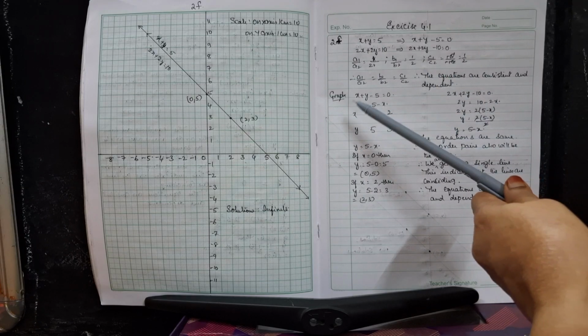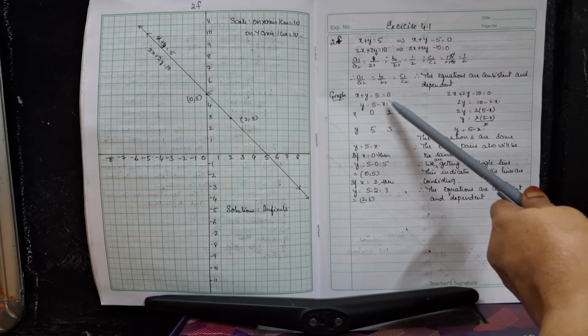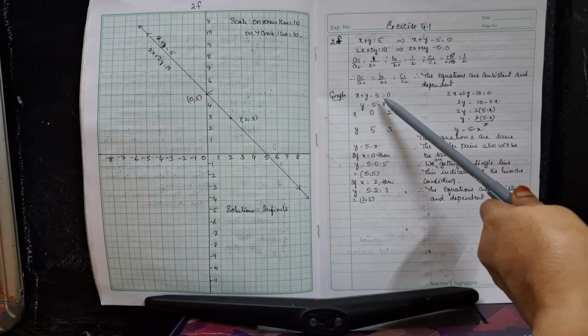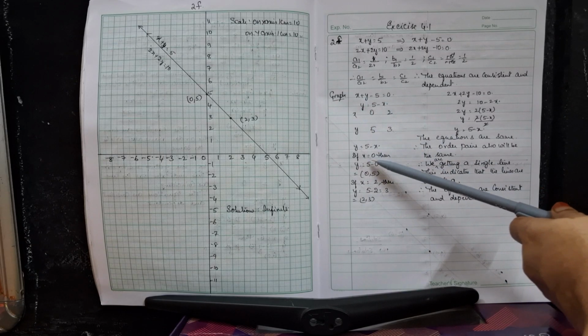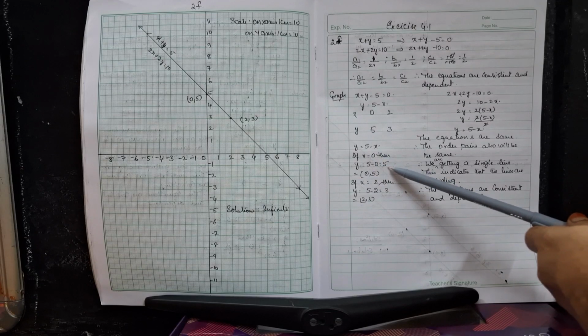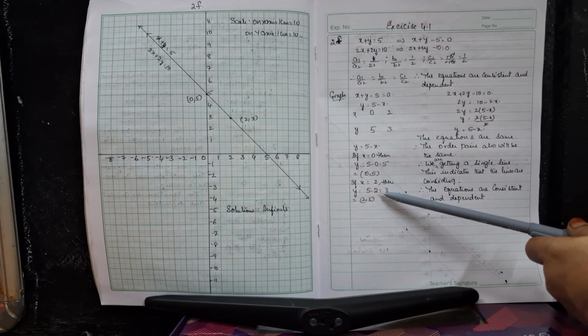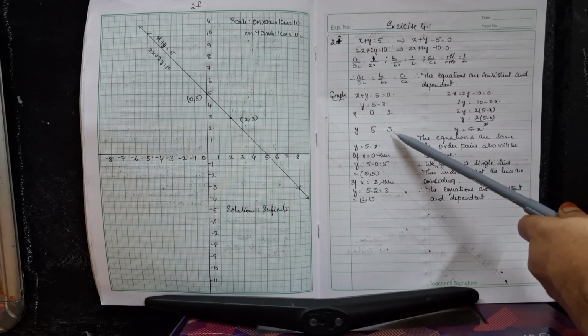So when I take x plus y minus 5 is equal to 0, y is equal to 5 minus x. Signs will change here. So if I take x as 0, y is 5, 0 comma 5. If x is 2, y is 5 minus 2, 3, 2 comma 3.